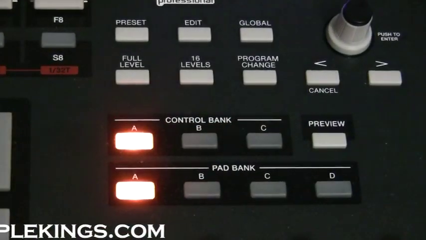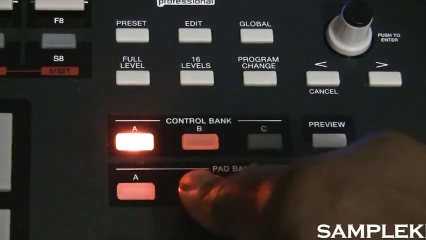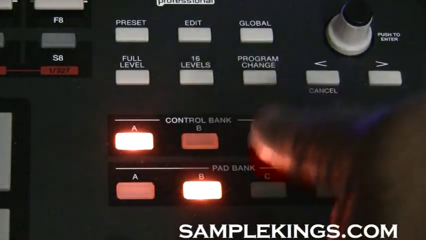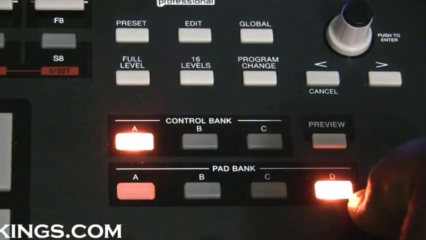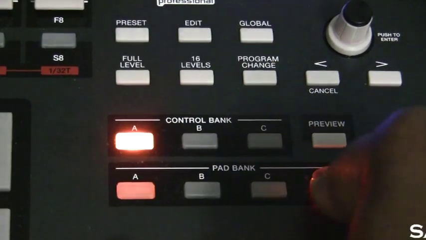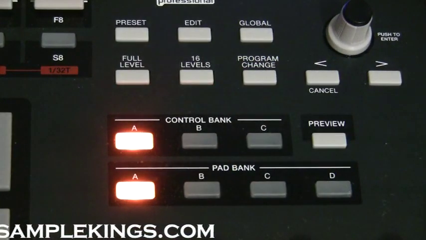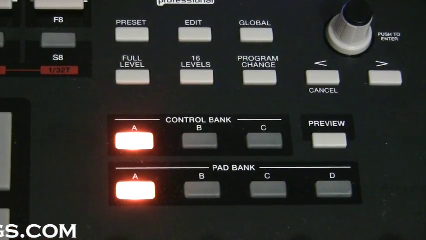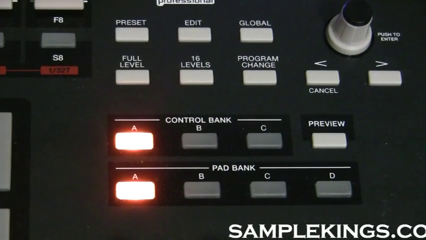Once we've got our pads assigned, of course, we have banks. So we can have 16 and then 16 more, making 32, and 16 more, and 16 more. We got a total of 64. That means 64, here will be 48, 32, 16. See that? We can have up to 64 different sounds we can control or hit because we have banks for our pads. And this is our pad bank section.